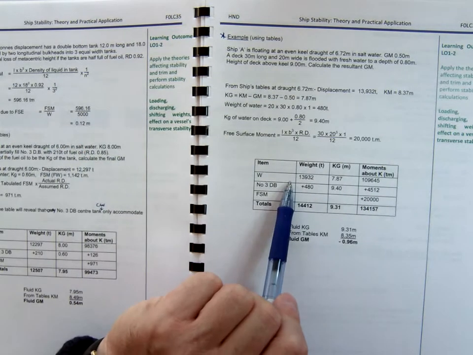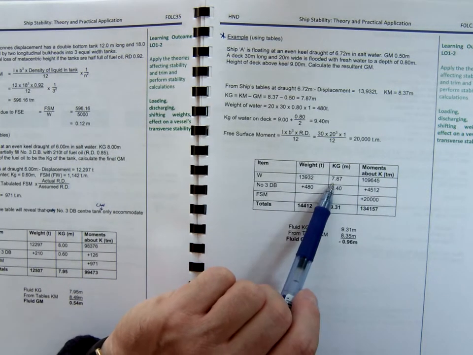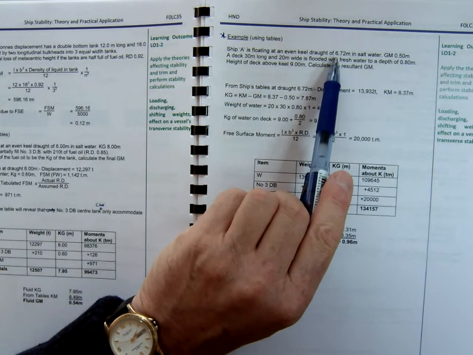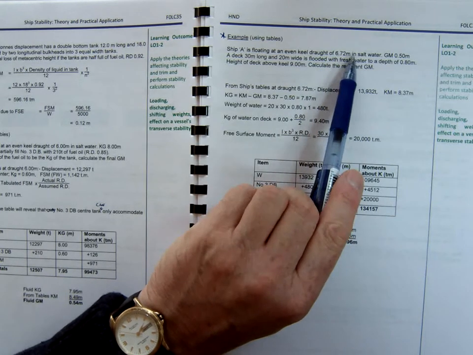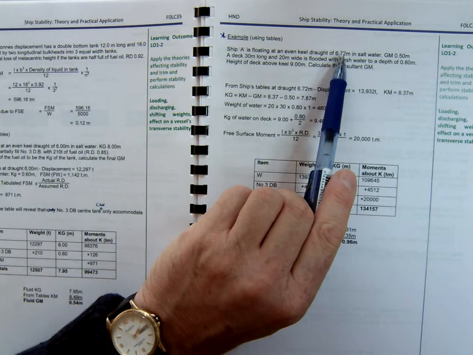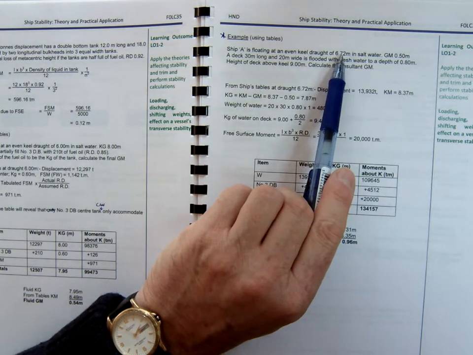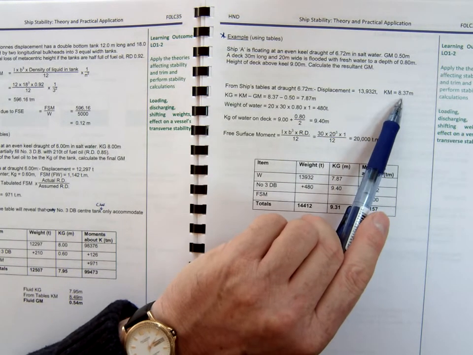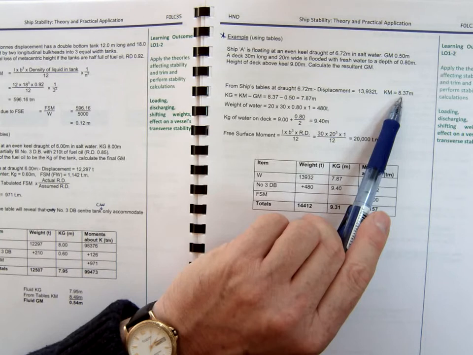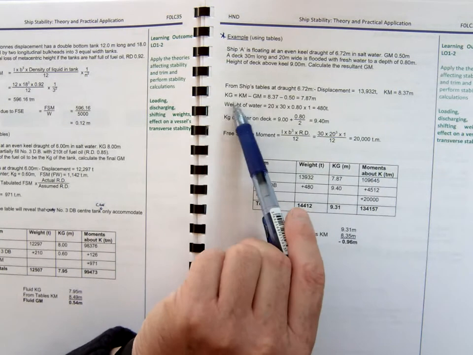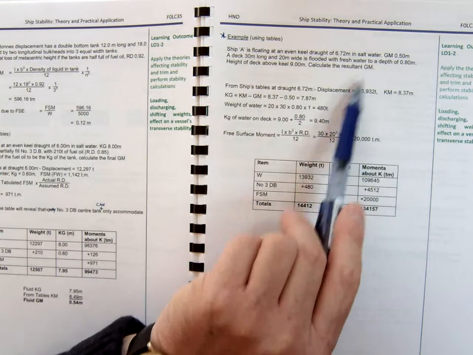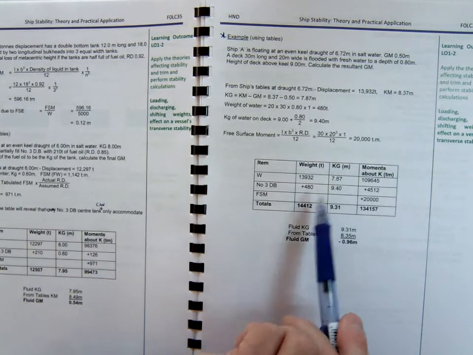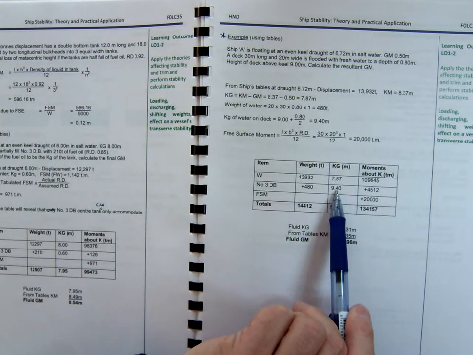The first value we always put in this table, of course, is our displacement and our initial KG. Well, in this problem we're not given either. However, we're given our even keel draft of 6.72 in salt water. We go into the tables, look up 6.72 and get the displacement, 13,932. Also get the KM, 8.37, because of course we know that KG will equal KM minus GM. 8.37 from the tables minus 0.5, so we've got our KG 7.87. Displacement KG, 480 tonnes, 9.4.